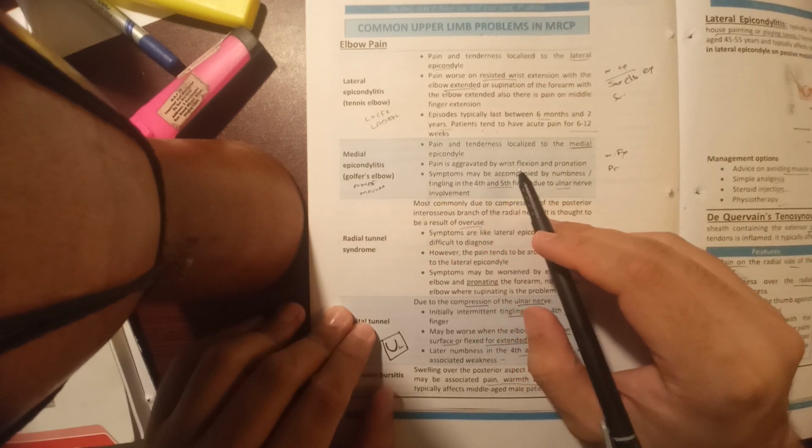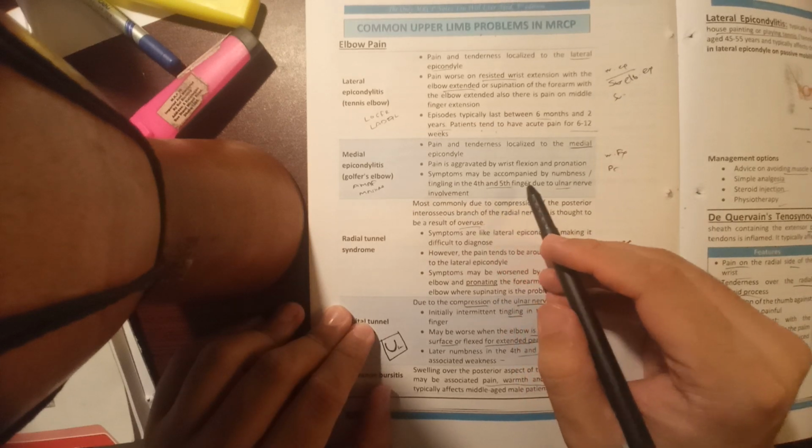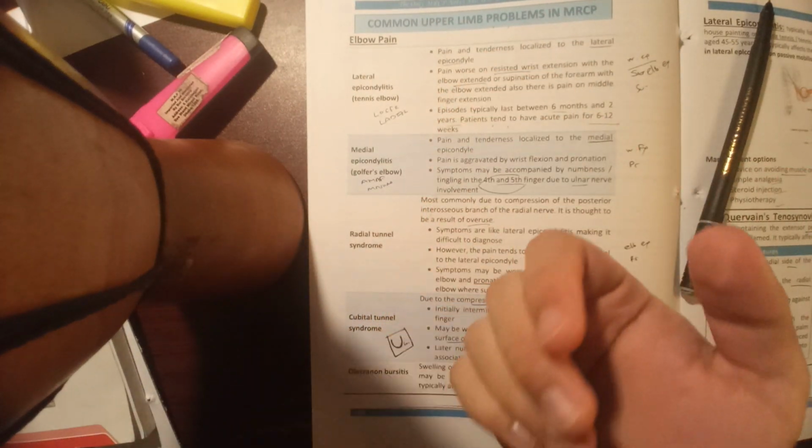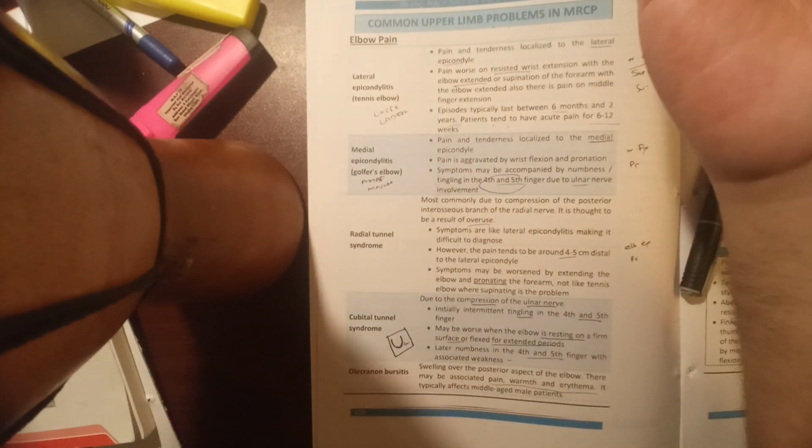Medial epicondylitis, or golfer's elbow. Pain and tenderness localized to the medial epicondyle. Pain is aggravated by wrist flexion and pronation. Symptoms may be accompanied by numbness or tingling in the fourth and fifth fingers due to ulnar nerve involvement. And for lateral epicondylitis, we'll see pain worse on wrist extension while the elbow is extended, and supination is there.